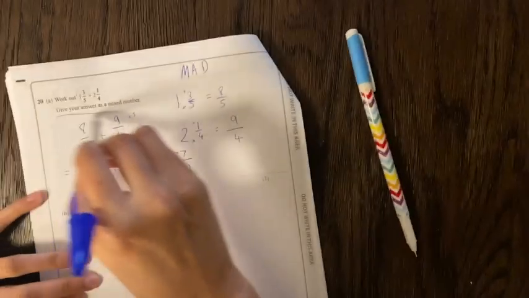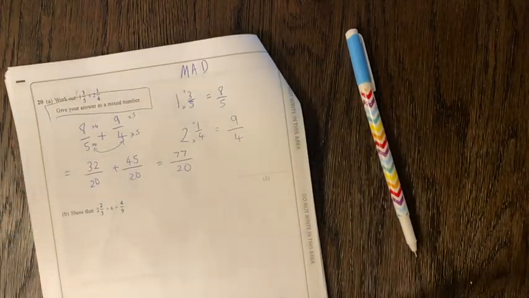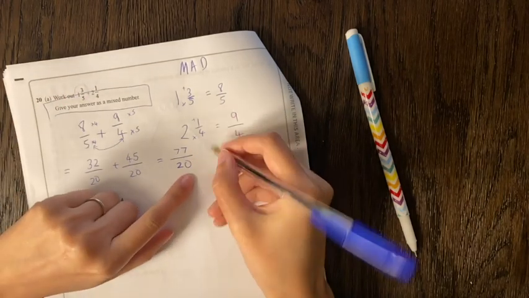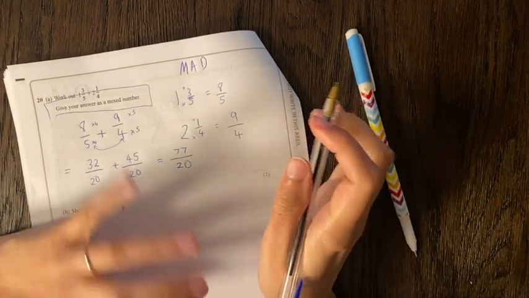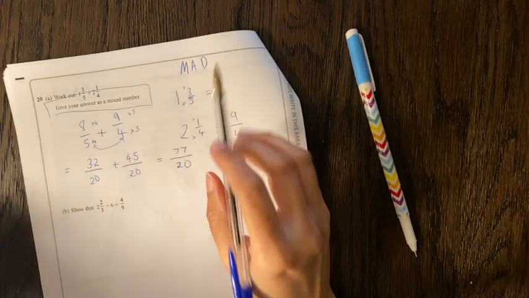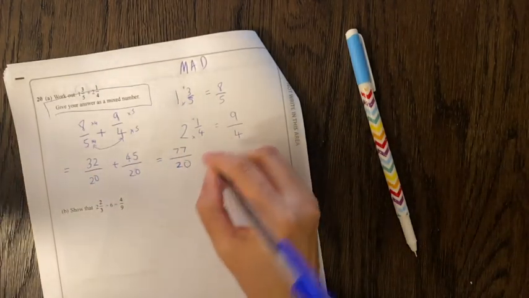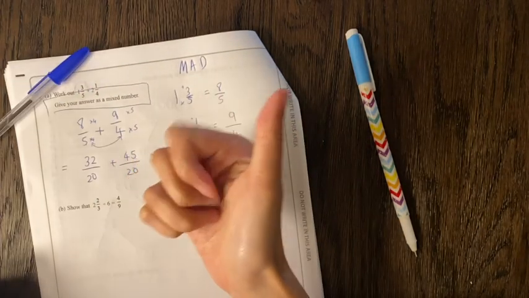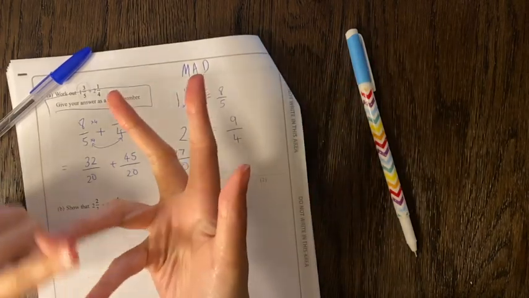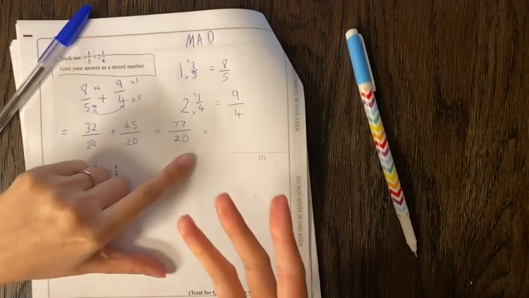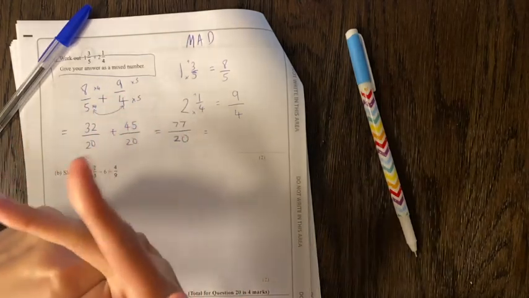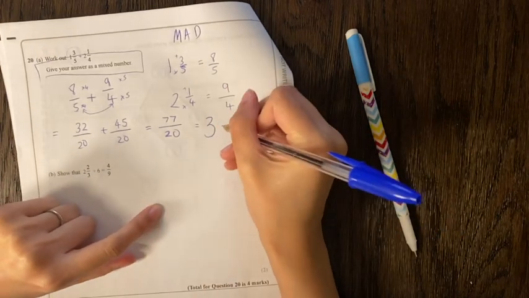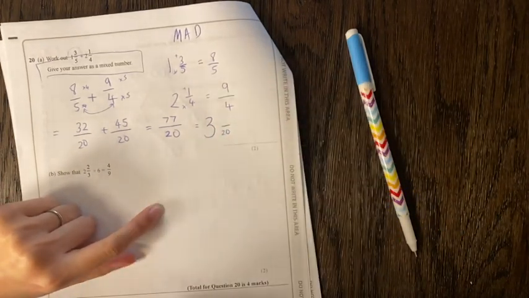Okay, now we need to give our answer as a mixed number. So we need to convert this back to a mixed number by doing, it's not a nice acronym like MAD, but we need to say how many times does 20 go into 77? And we can count that on our fingers. 20, 40, 60, it can't go to 80 because that takes me above 77. So 20, 40, 60, that's 3 whole times. So 3. And get my denominator ready, that stays the same as well.